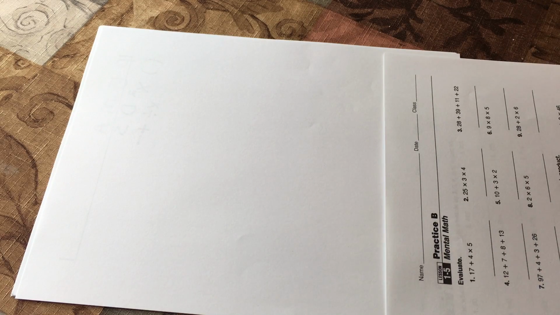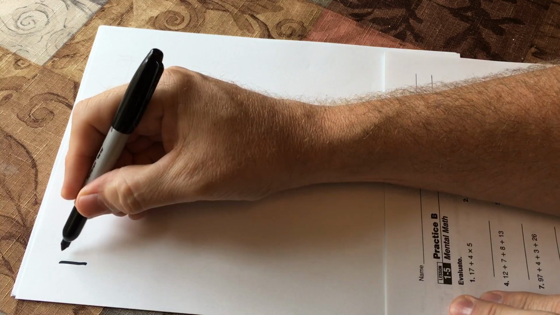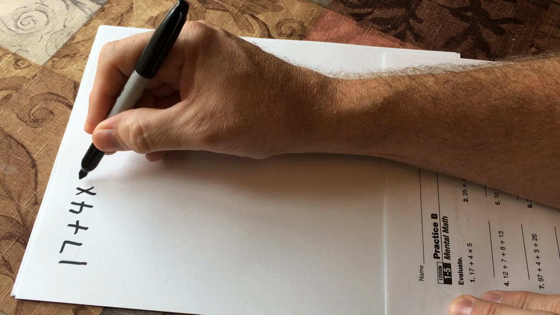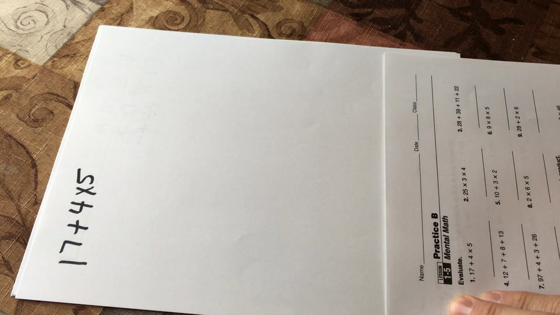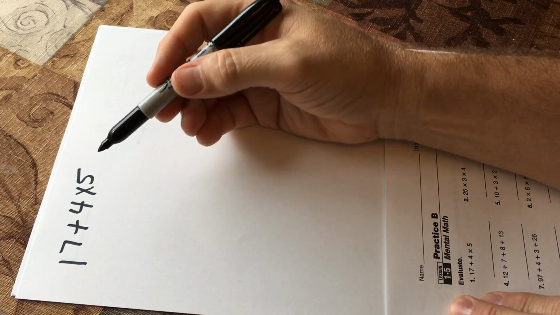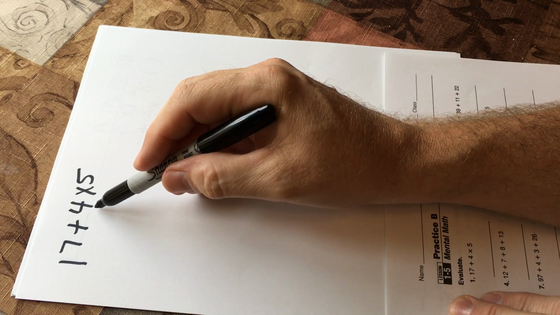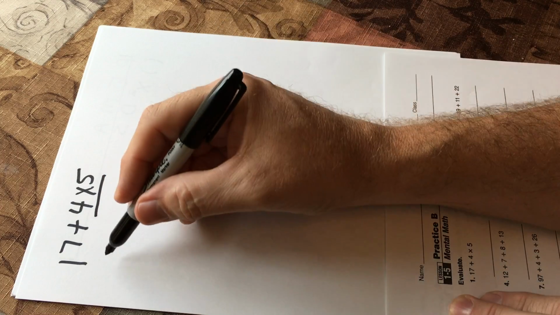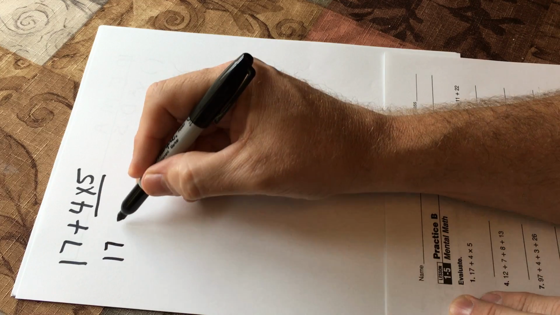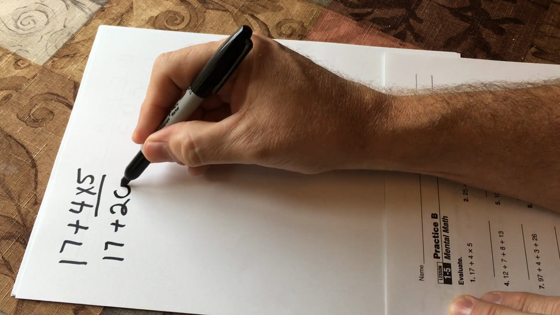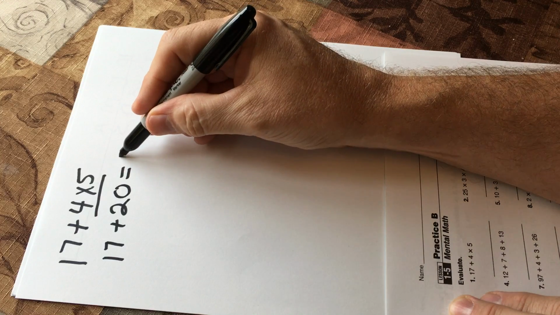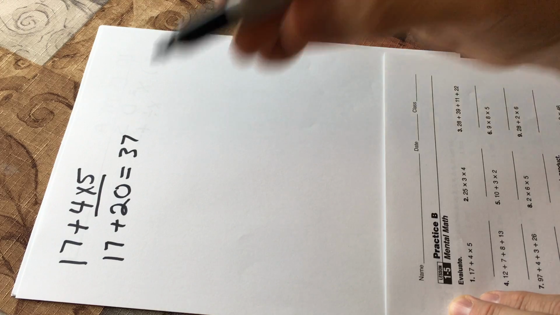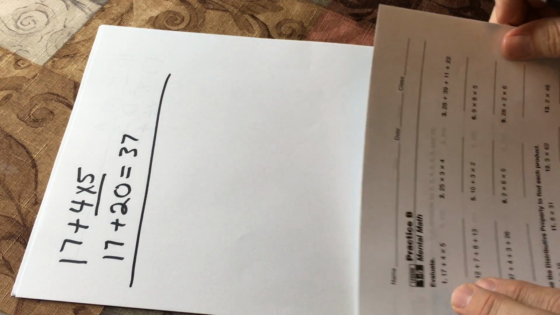Okay, so problem number 1, we have 17 plus 4 times 5. Well, PEMDAS tells us to do the 4 times 5 first. Well, that would leave us 17 plus 20. We add those two together and we end up with 37. That's it. Okay, well now let's take a look at the second problem.